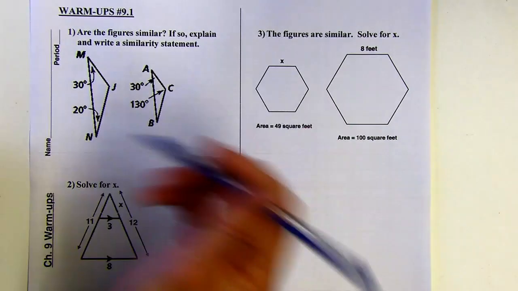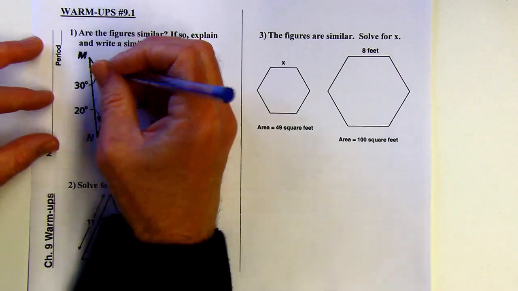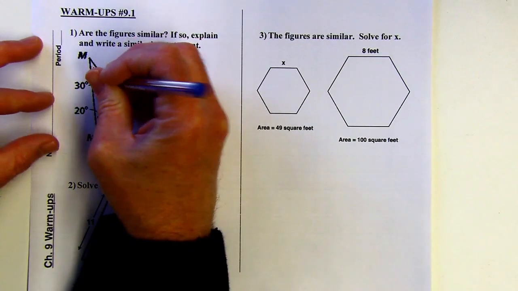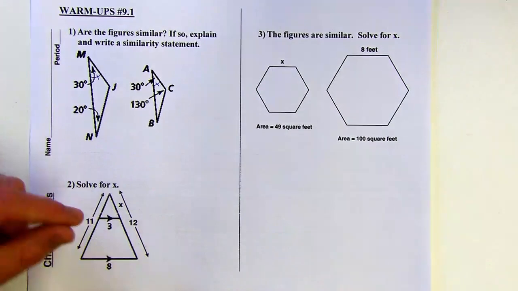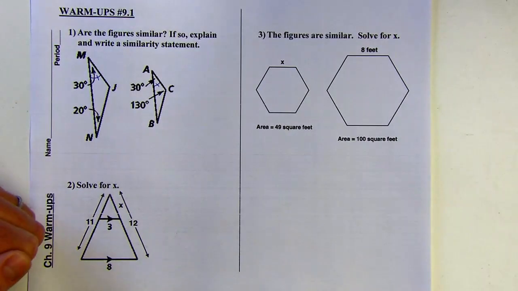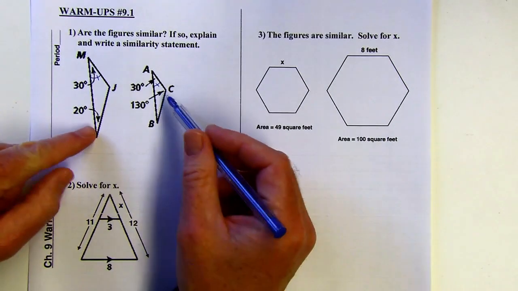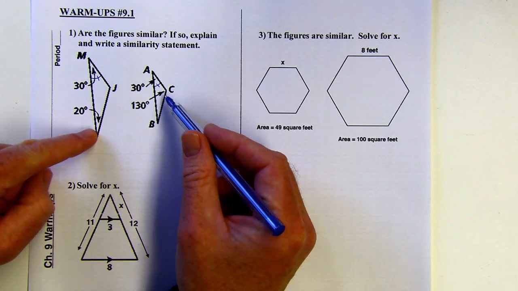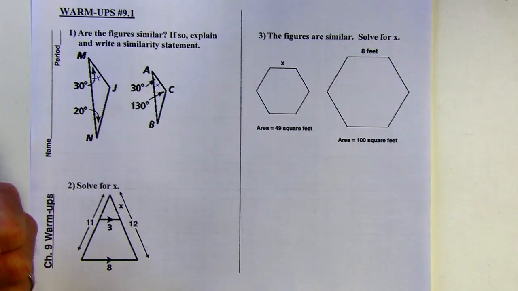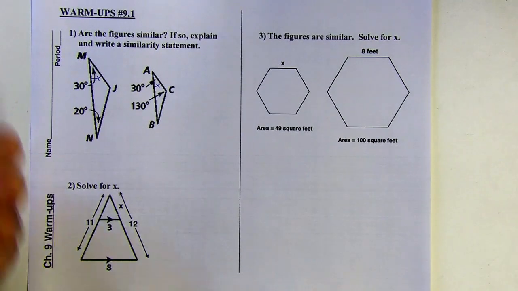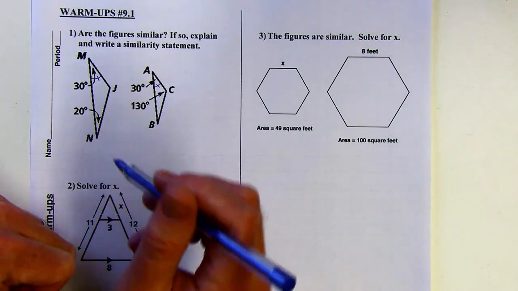So I don't have any sides here to deal with. I don't have any way to find any of the side measures. So I'm going to be looking for AA. And I can see right off the bat I've got one pair of congruent angles. So I need to find one more. Hey, 130 is not equal to 20 degrees, so that's not a match. But I've got missing angles in both triangles.